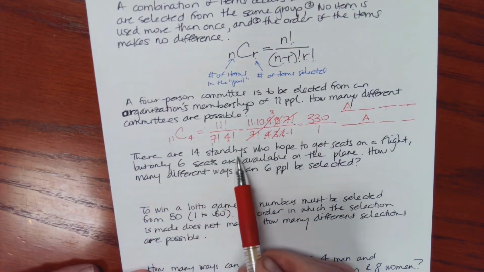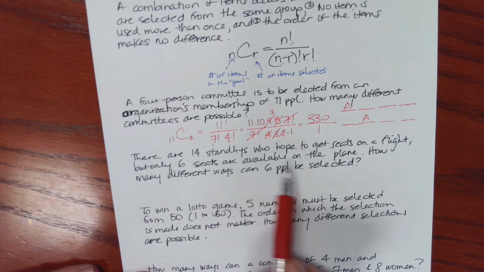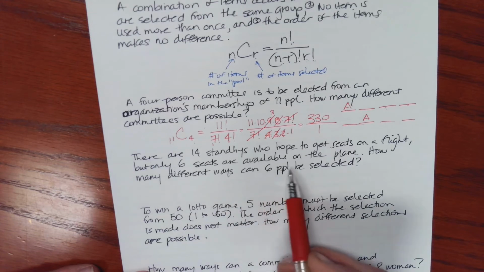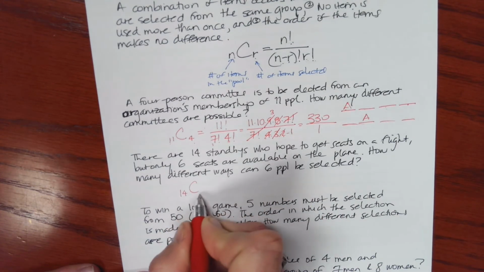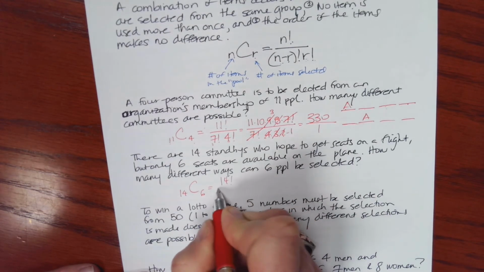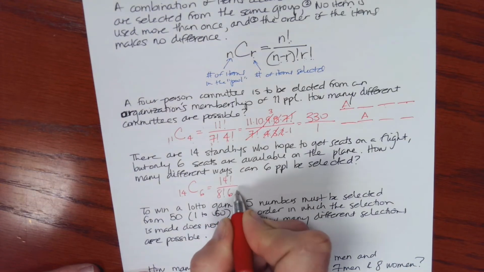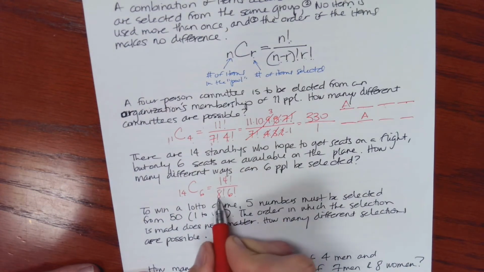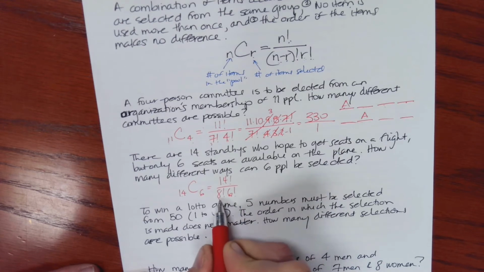Next, let's see. There are 14 standbys who hope to get seats on a flight, but only 6 seats are available on the plane. How many different ways can 6 people be selected? So we have 14, but we're only going to choose 6. So we have 14 factorial, and 14 minus 6 is 8 factorial, and then 6 factorial. So again, 8 plus 6 is 14. These are the people who are selected, these are the people who are not.